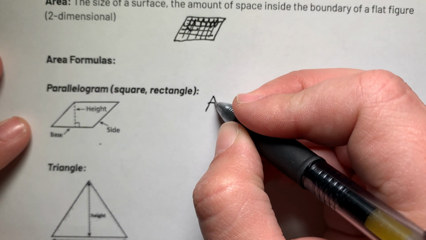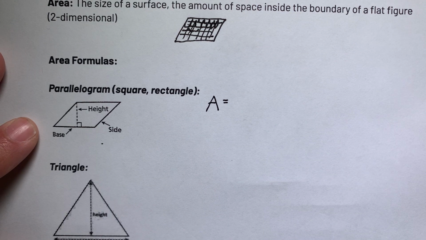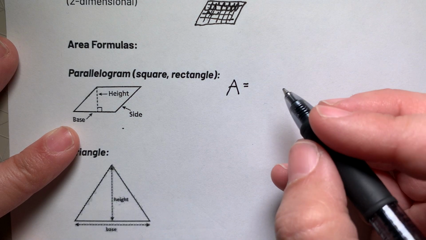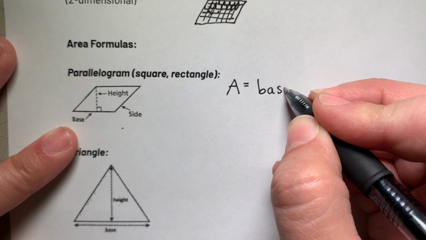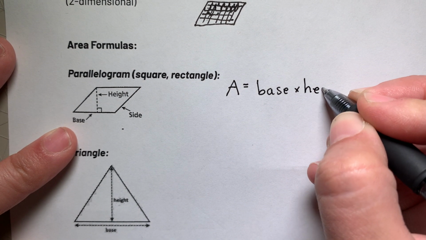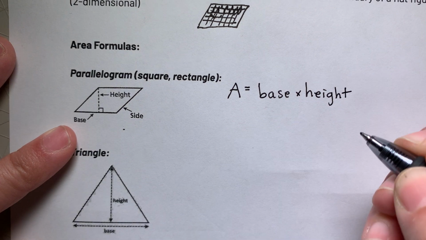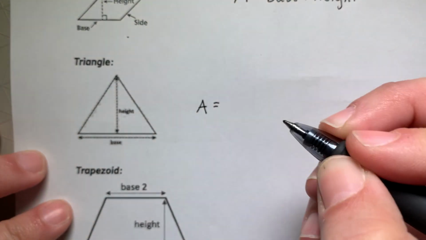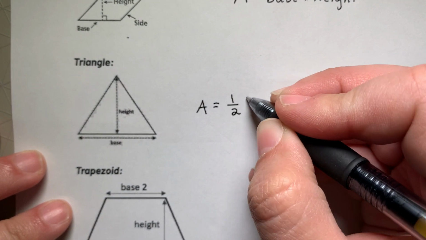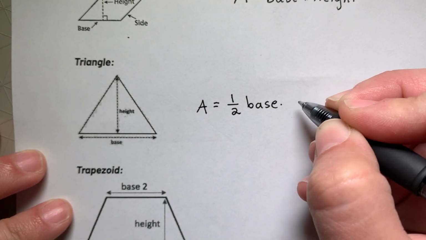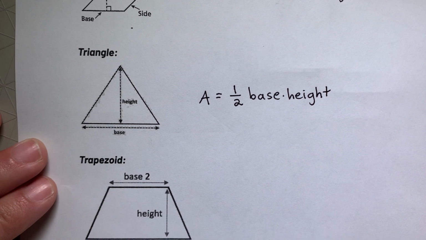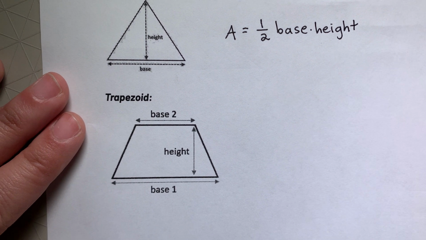We use capital A. To find the area of a parallelogram, we multiply the base times the height. So we're gonna multiply base times height. All right, to find the area of a triangle, we're gonna take 1/2 of the product when we multiply base times height. 1/2 base times height.